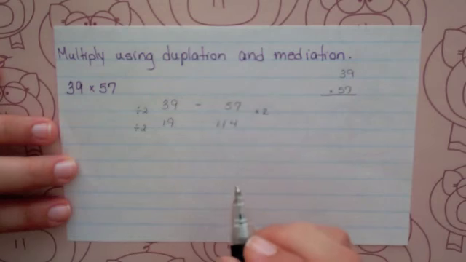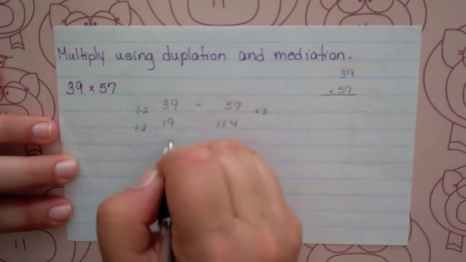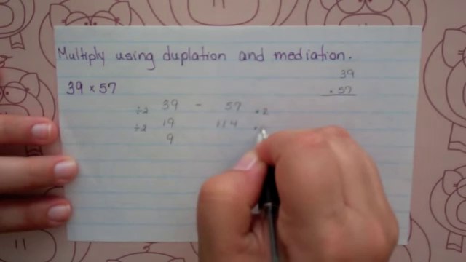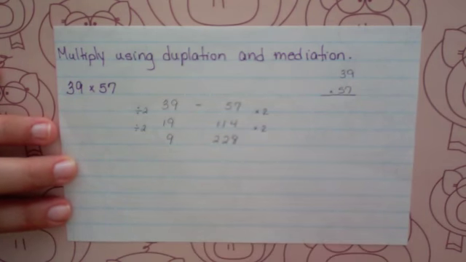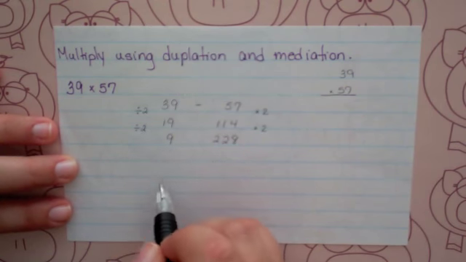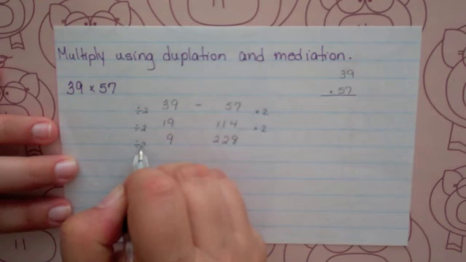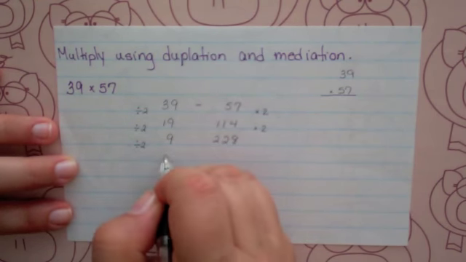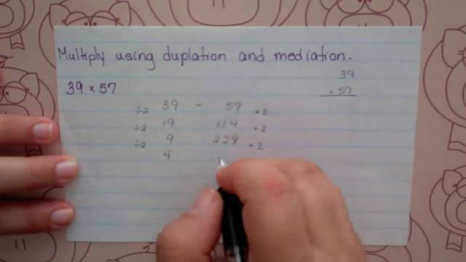All right, do it again. Divide this side by 2 and drop your remainder. So 19 divided by 2 would be 9.5, so 9. And 114 times 2 is 228. Now you're thinking, well, when do I stop this dividing by 2 and multiplying by 2? I'm going to stop when this column here, when I'm dividing by 2, becomes a 1. So 9 divided by 2 is 4.5, but remember I'm dropping my remainder, so it's 4. 228 times 2 is 456.